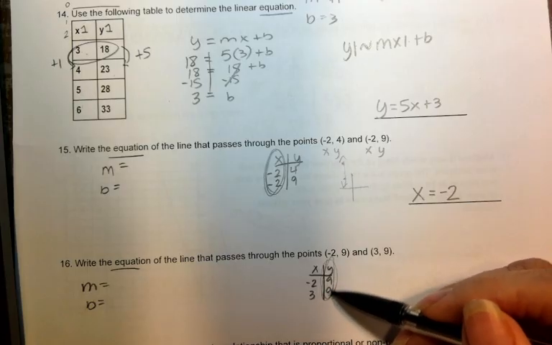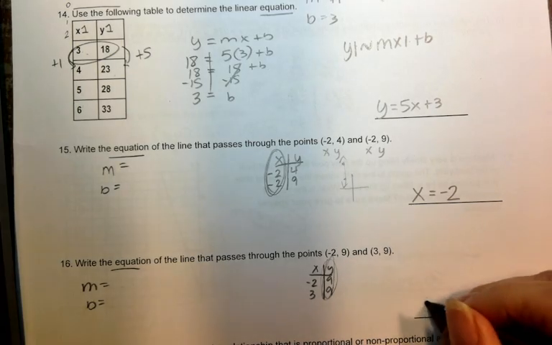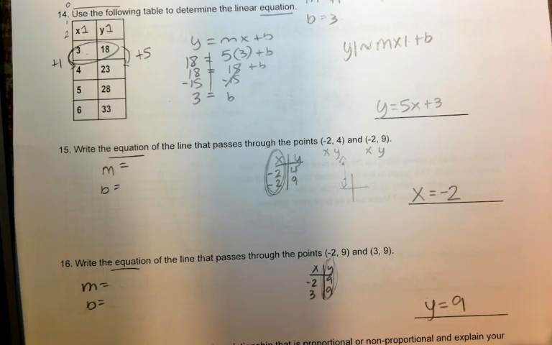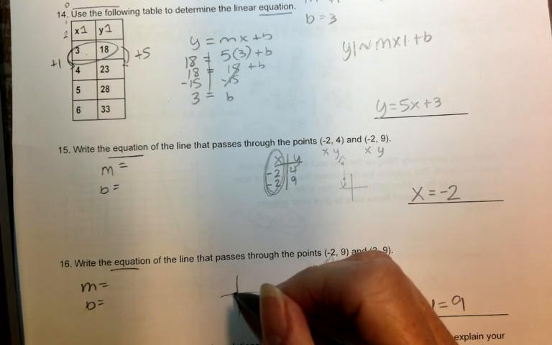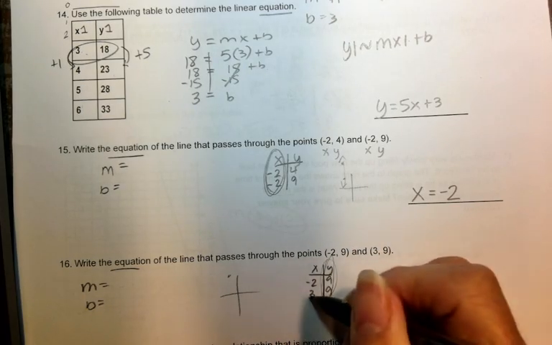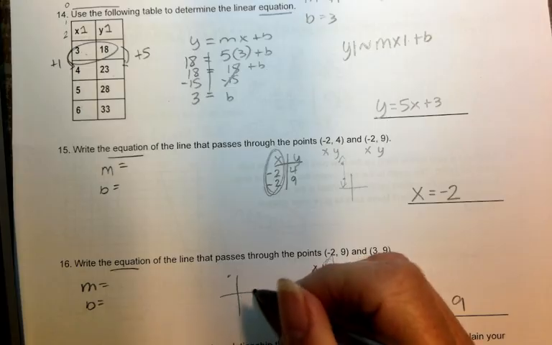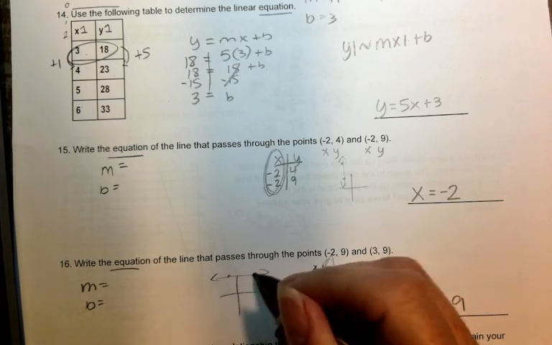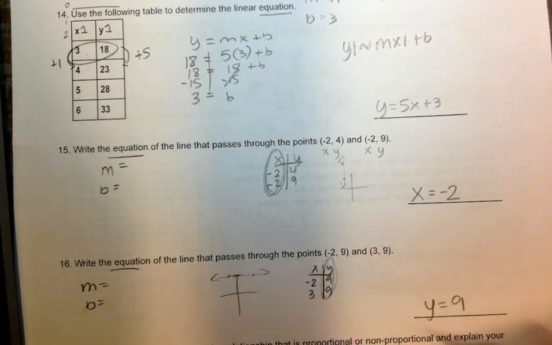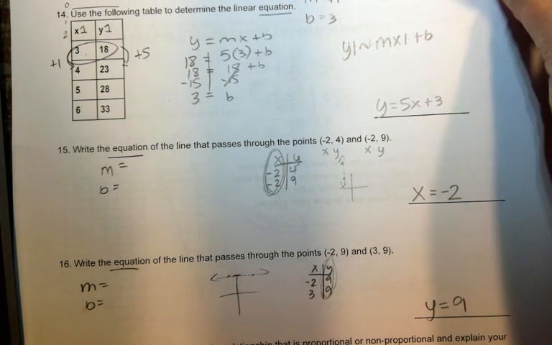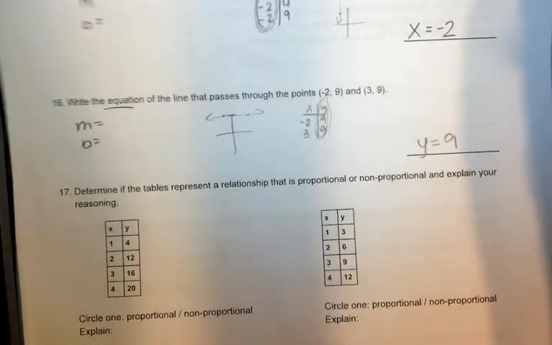That means my y values are always 9. So y equals 9 is actually my equation. Again, if I jotted this down on a graph, -2, 9, 3, 9, this would be a 0 slope, and 0 slopes only go through the y-axis, and it's going through the y at 9. So take a shortcut where you can.